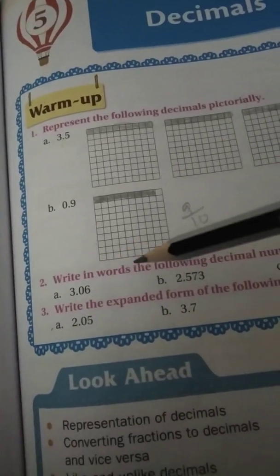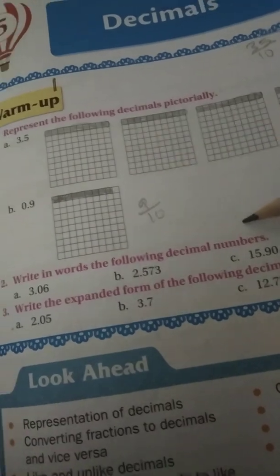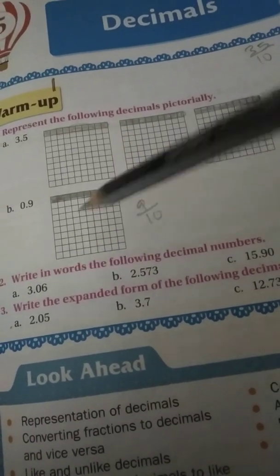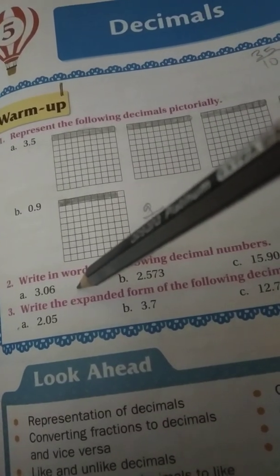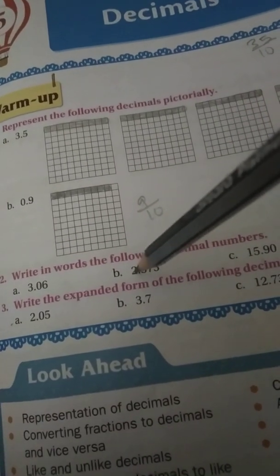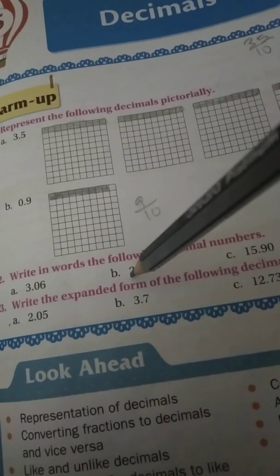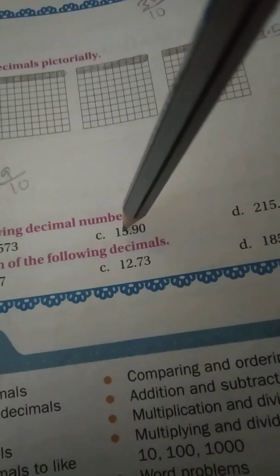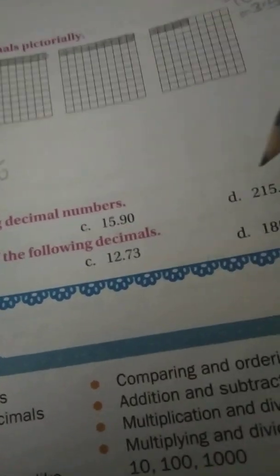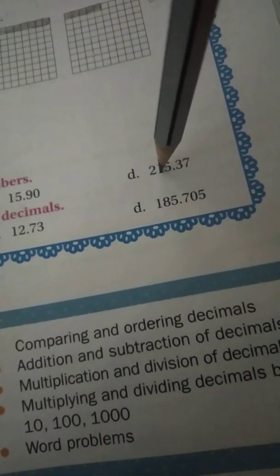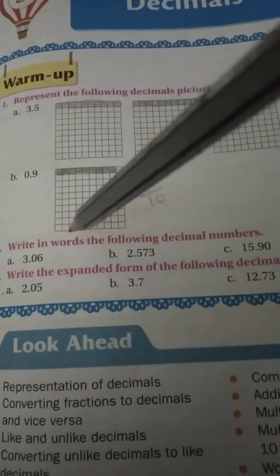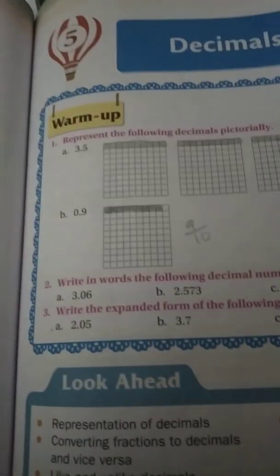Next section: write in words the following decimal numbers. How will you write decimal numbers in words? 3.06. Next one, numbers will also be written in this way: 2.573. Here, 15.90. Here, 215.37, isn't it?